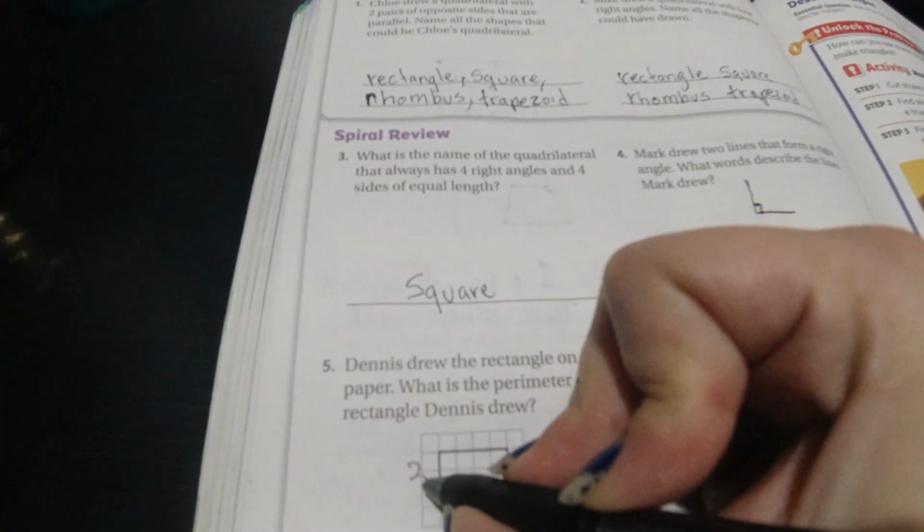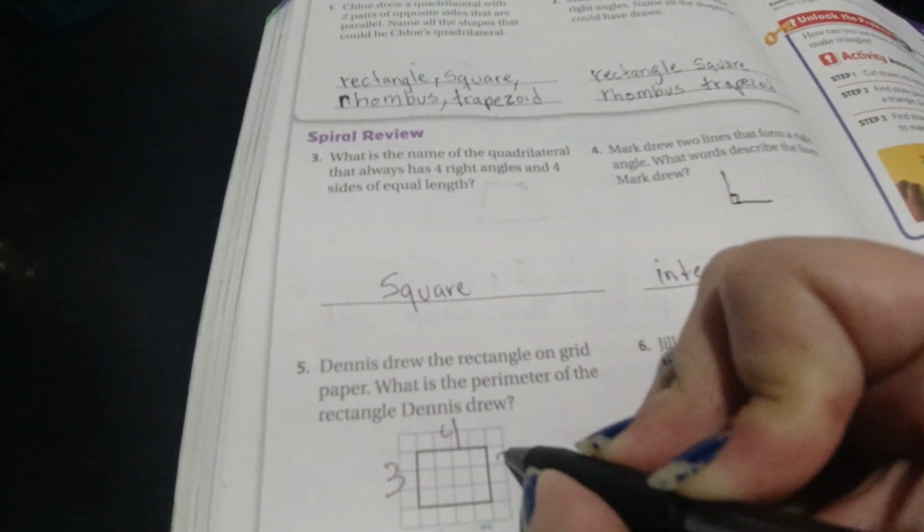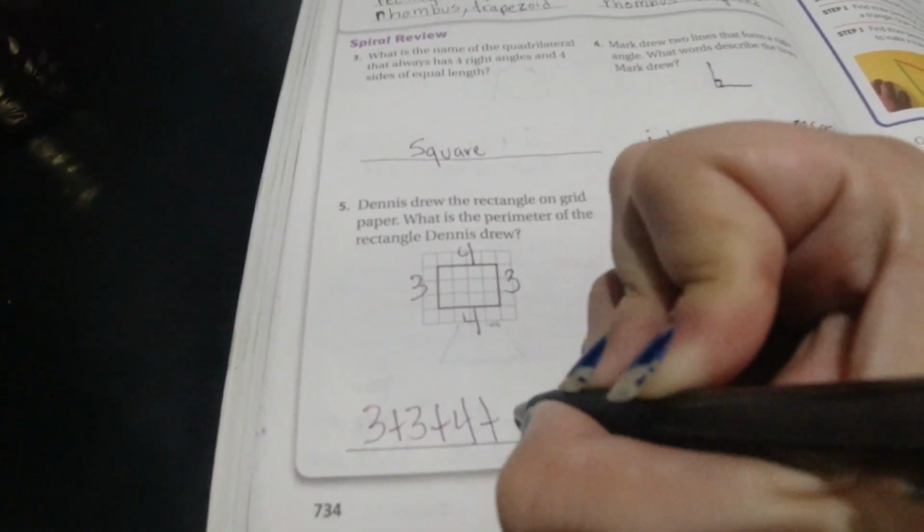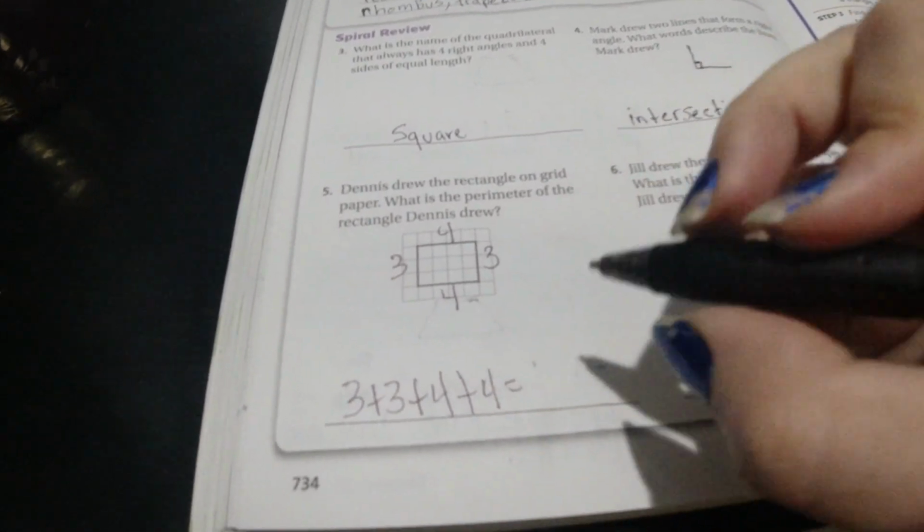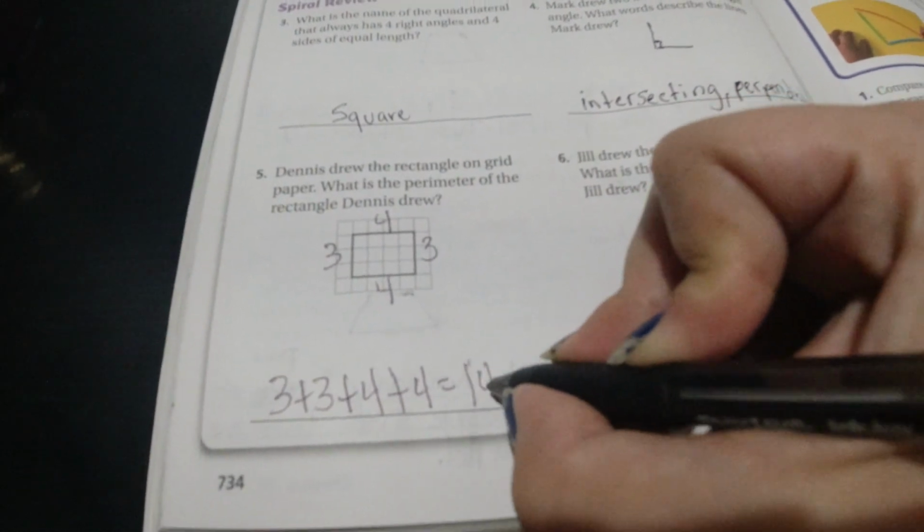Dennis drew the rectangle on the grid paper. What is the perimeter of the rectangle Dennis drew? So perimeter, we need to add all the sides. So here we have 3, 4, 3, 4. So we're going to do 3 plus 3 plus 4 plus 4, okay, which gives us 14 units.